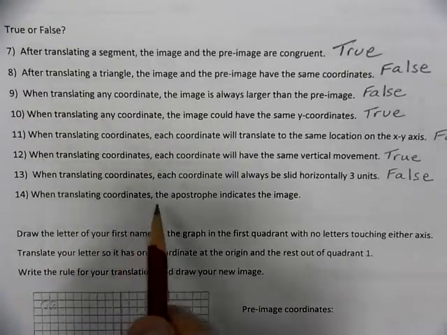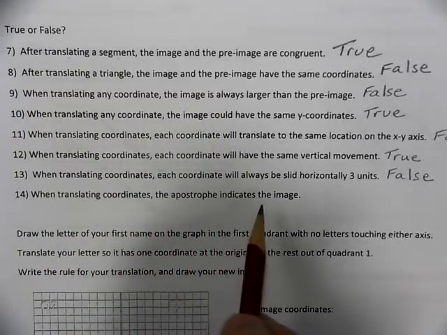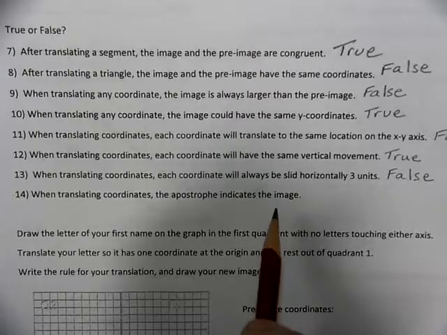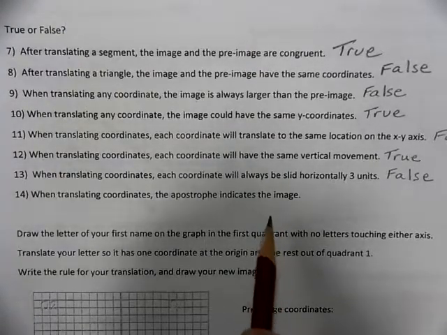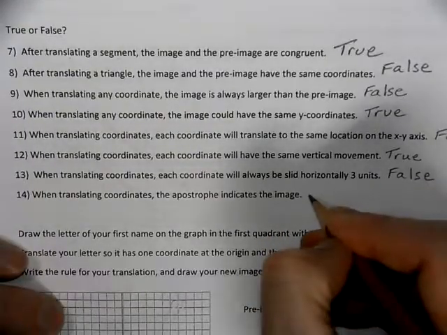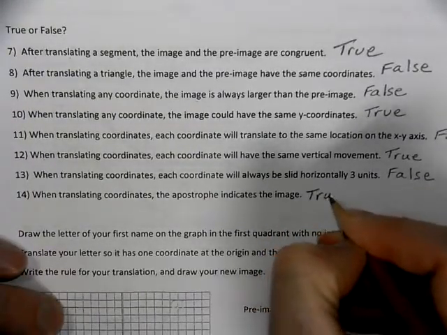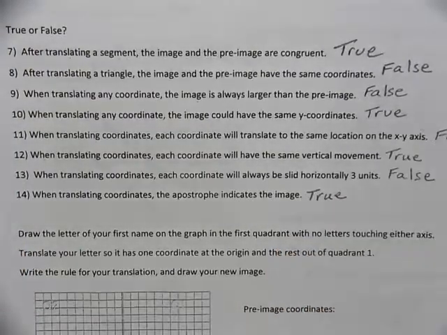When translating coordinates, the apostrophe indicates the image. The image is a new one. We often call that the prime. A prime, B prime, and C prime. So that is true. The apostrophe represents the prime, and that goes on the image.